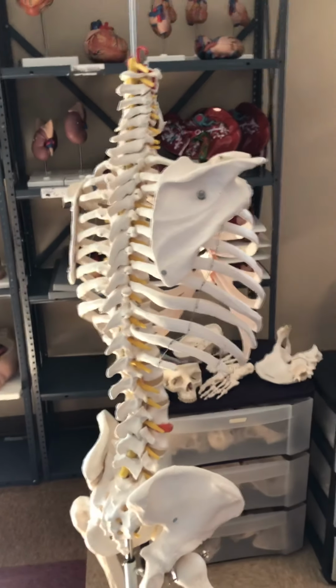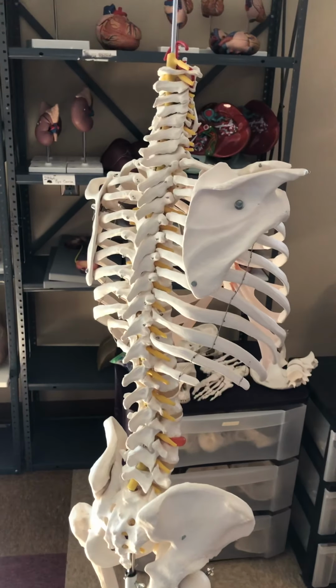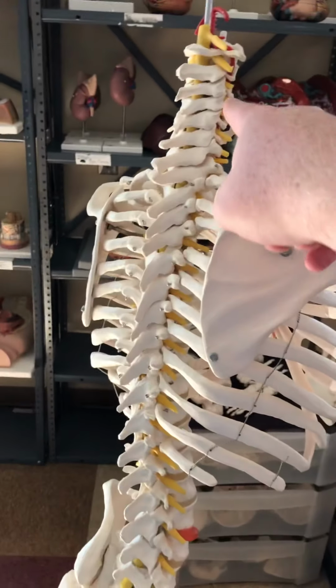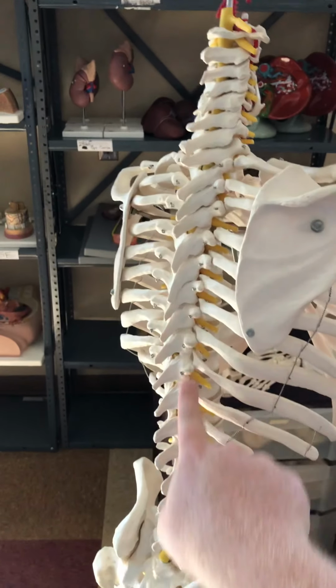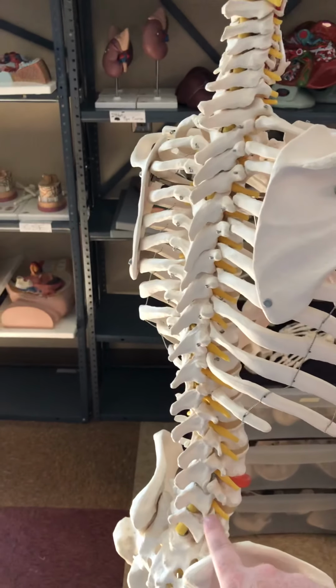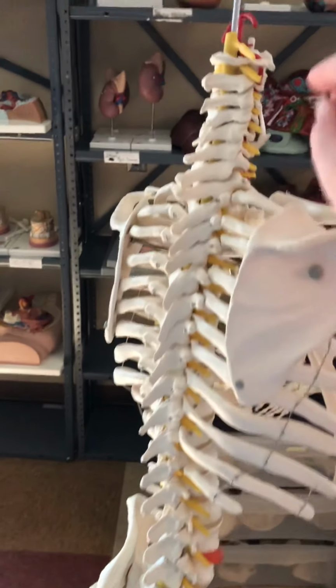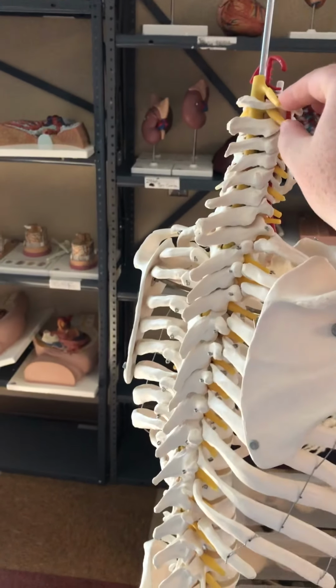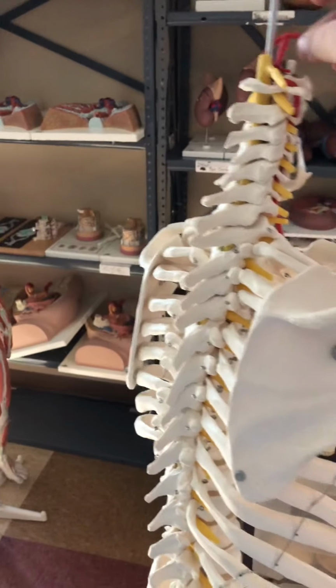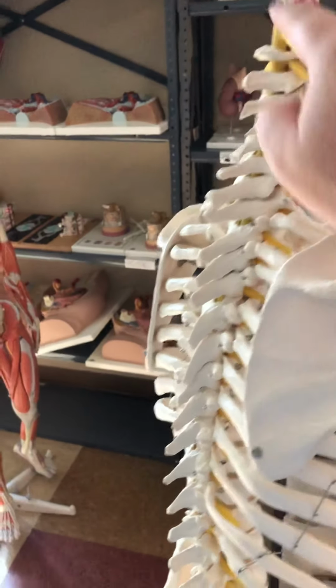So when we look at the whole bone model, obviously we have the skull taken off of this. We can see that the main purpose of the vertebral column really has two purposes. One of those is to protect the spinal cord, and that's demonstrated here in this yellow color. And red are some blood features.